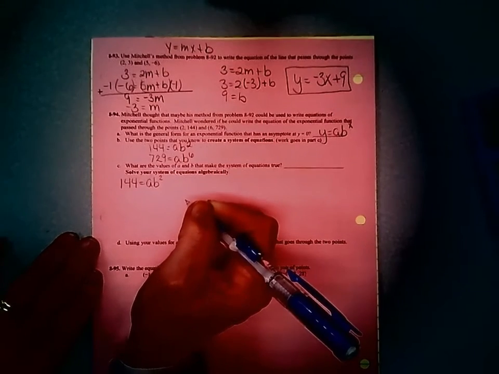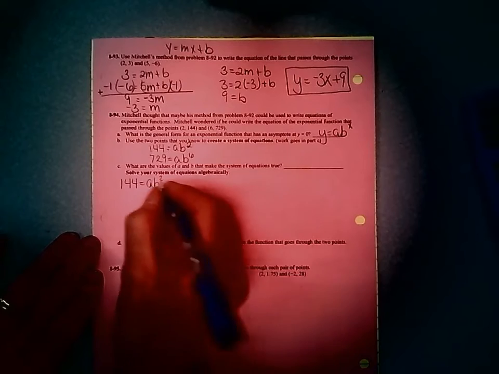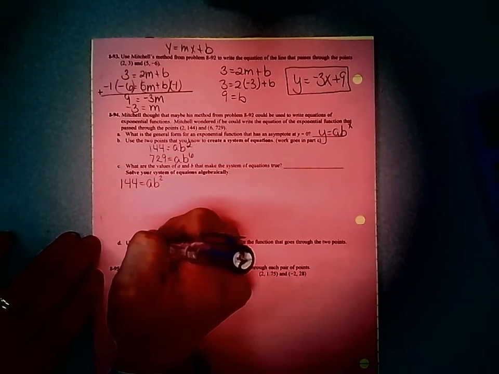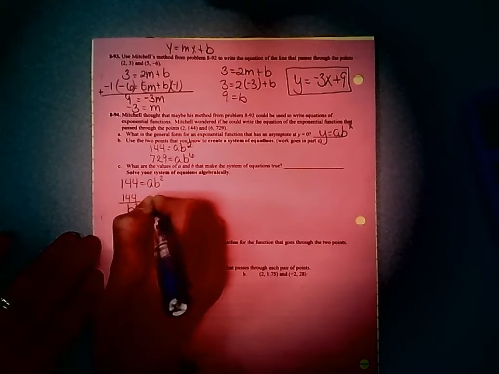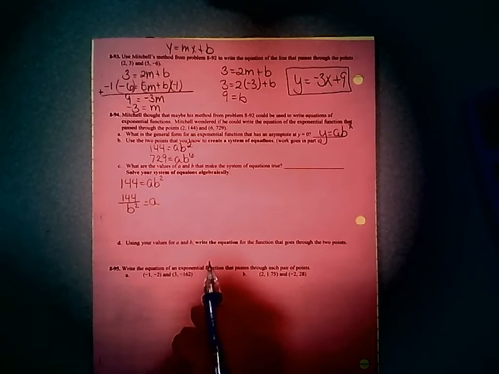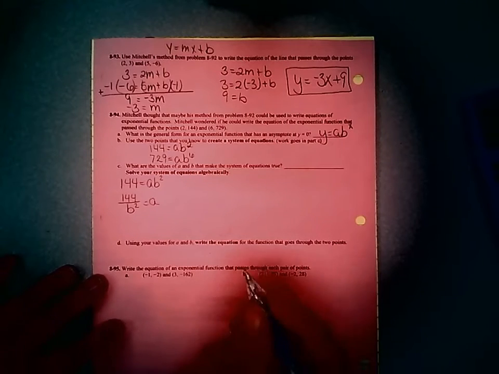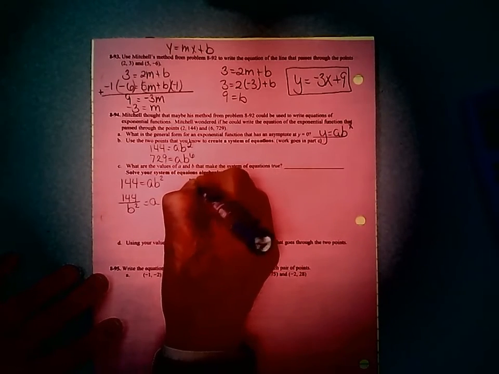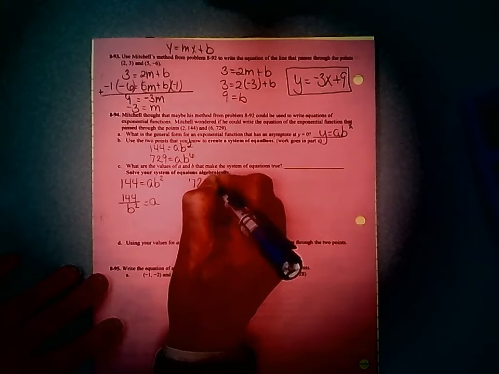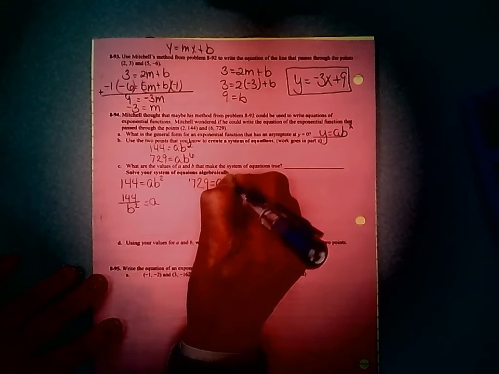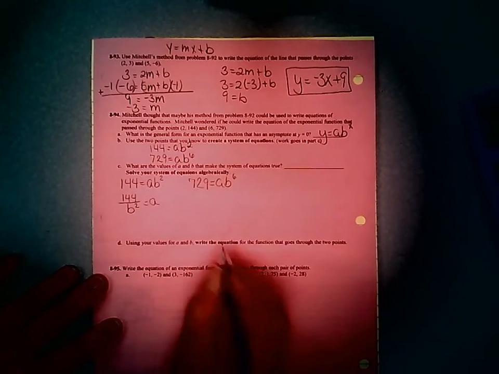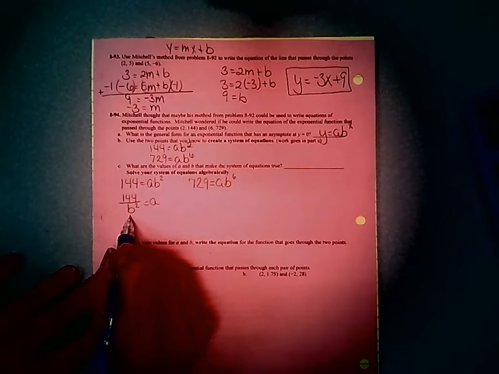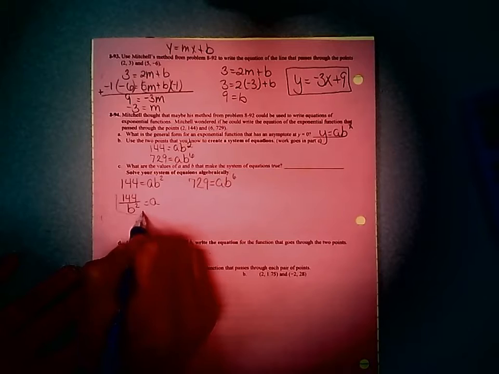If I'm going to solve for a, I'm going to divide both sides by b squared. So I get 144 divided by b squared equals a. Right? Now, if I know I have 729 equals ab to the 6th, can I substitute in my 144 over b squared?